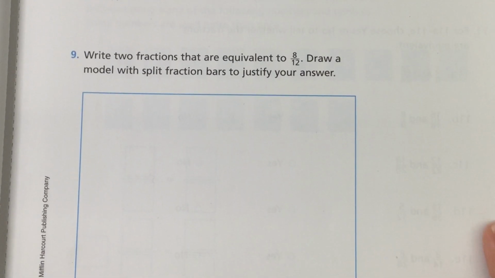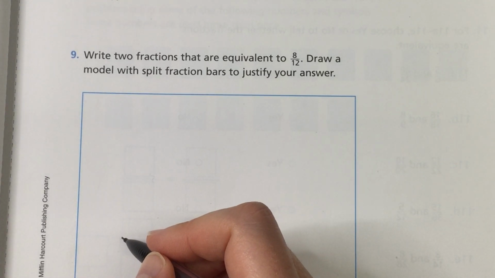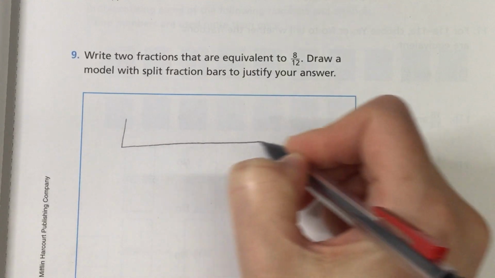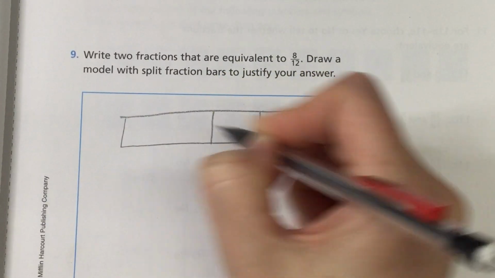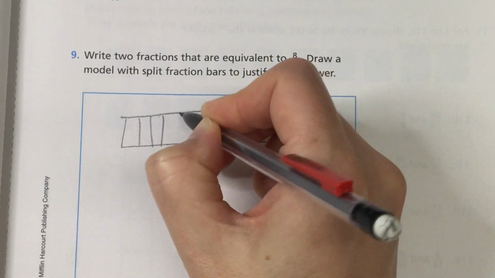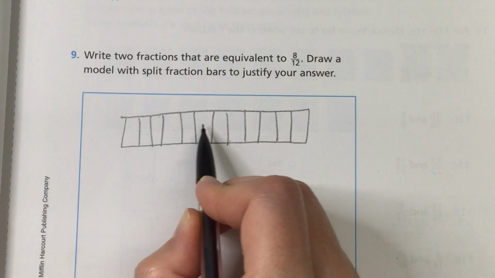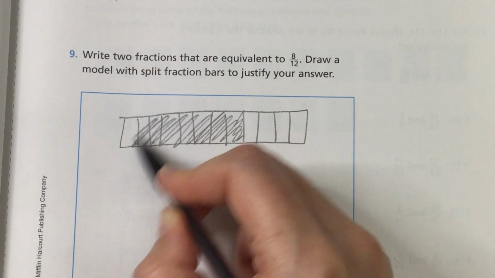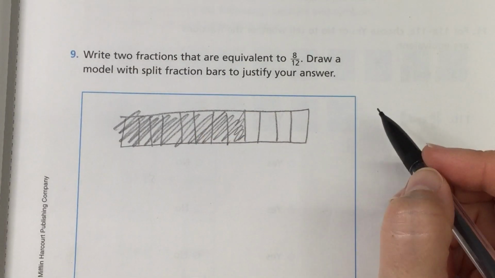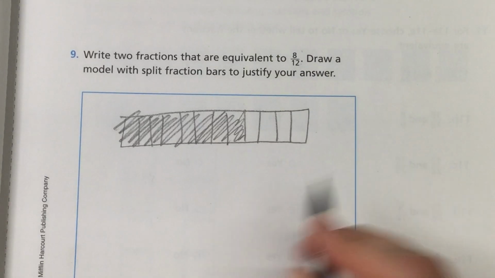Number 9, write two fractions that are equivalent to 8/12. Draw a model that will split fraction bars to justify your answer. So we're going to draw a model first, and we're going to make it 8/12. One, two, three, 4, 5, 6, 7, 8. Okay, so this here is 8/12. Now we need to come up with two fractions that are equivalent to 8/12. I'd like to go down because I think it'll be easier to draw the model.